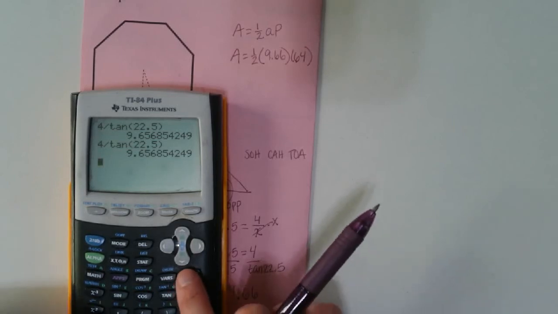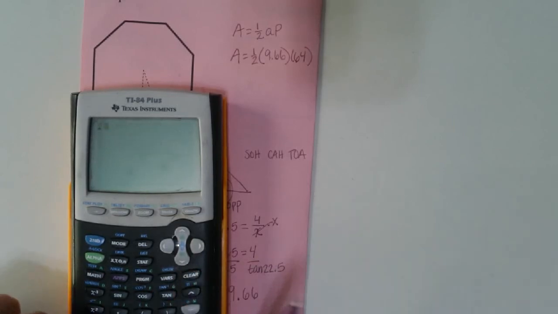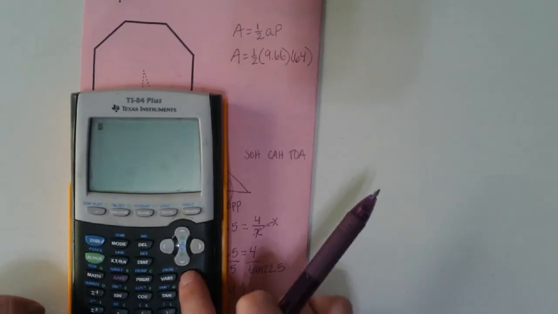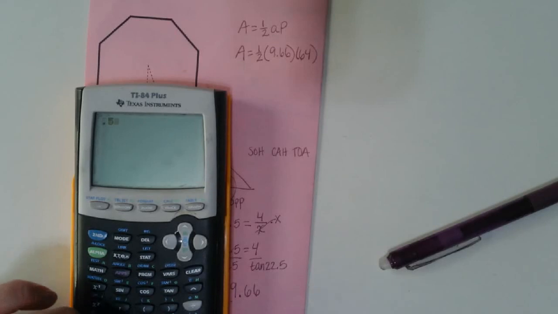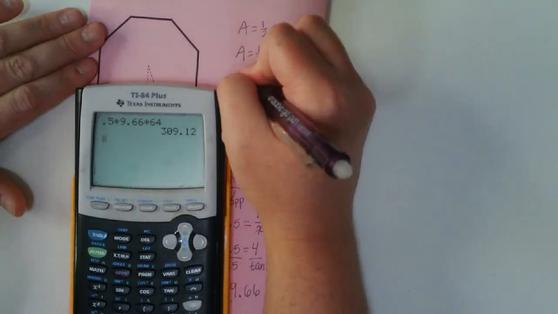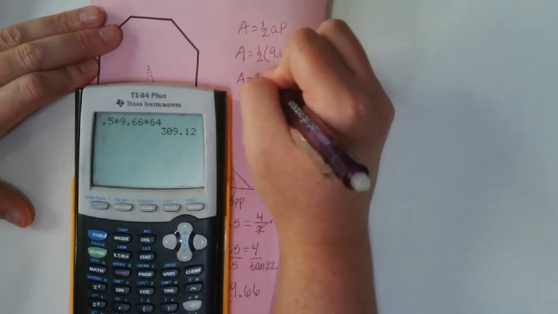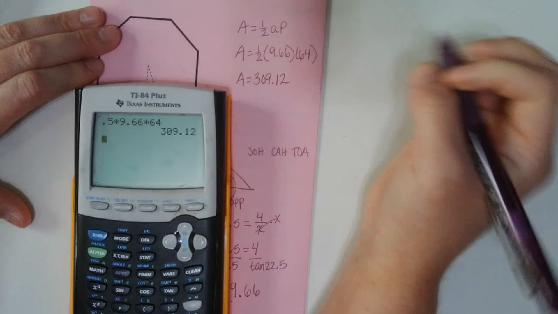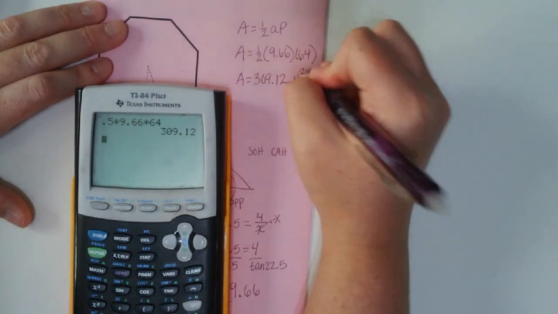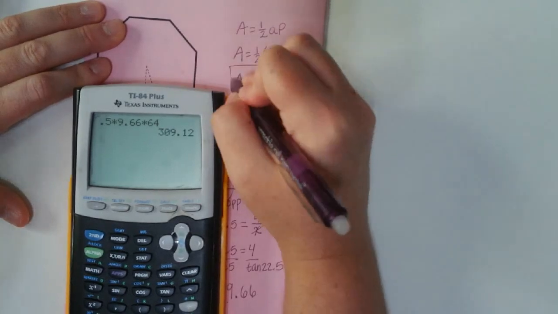Okay, never mind. My calculator's not working. So we'll just do 1/2 times 9.66 times 64, and we get an area of 309.12. And since it was just a 4, no units, so we're going to say units squared.